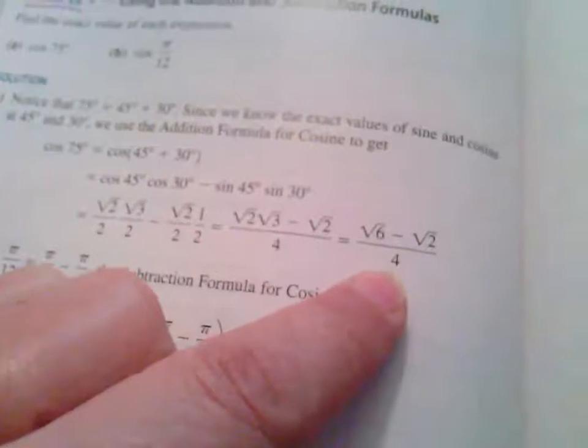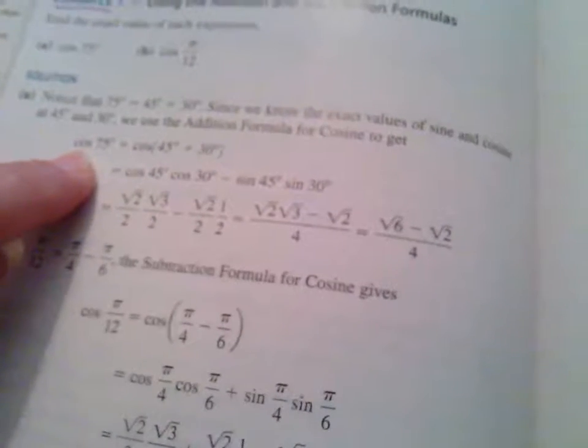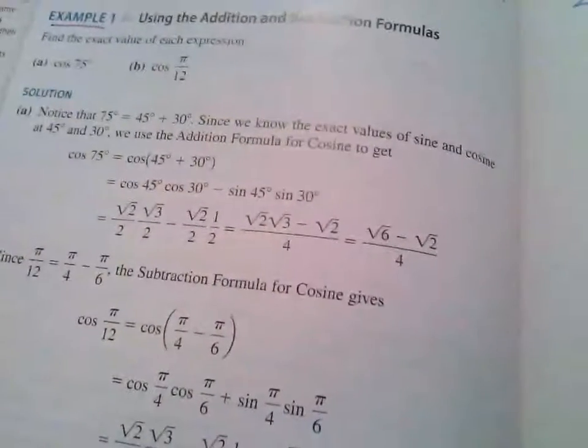Okay, I could put it in the calculator and get a decimal. And if you did, just push the buttons and do cosine of 75. The decimal you got would be the same as if you simplified this to a decimal. Okay.